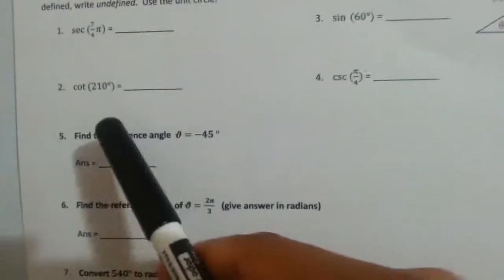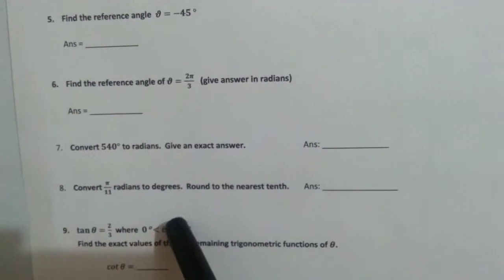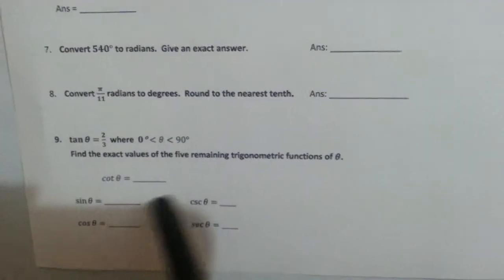In the next videos, I'm going to show you how to do the reference angles, converting degrees to radians, and then how to do the 5 trig functions.